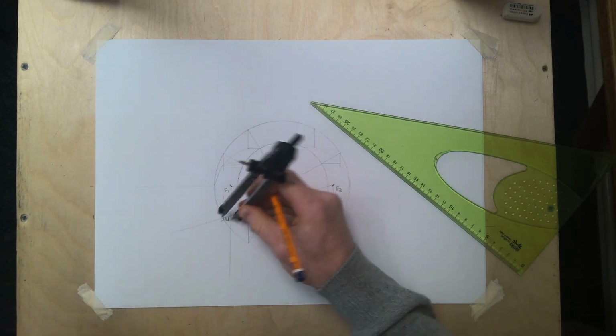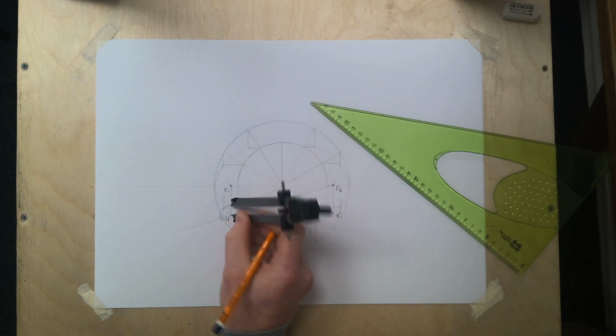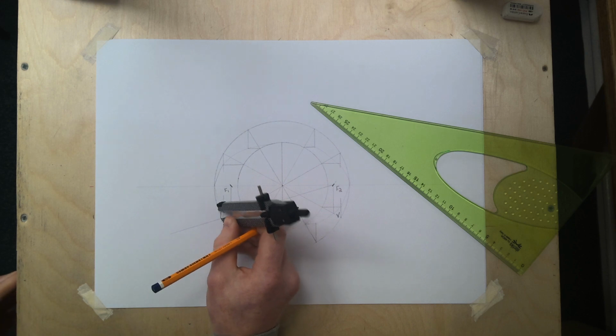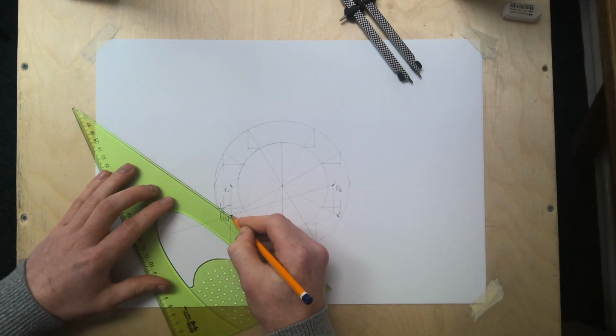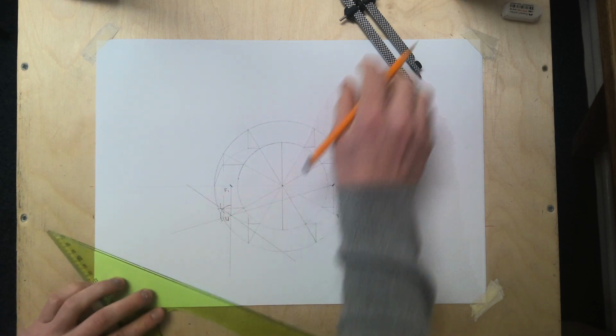So how do we bisect an angle? Any distance on our compass, pointing there, swing an arc, keep the same distance on the compass, where that arc crosses, do that there and an arc there. So that X now, right the way through here. That line now is a tangent to that ellipse.